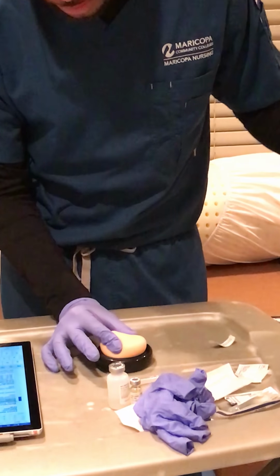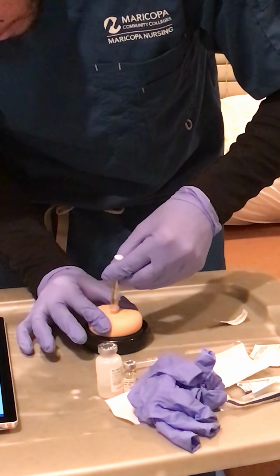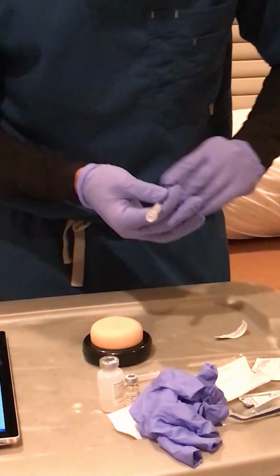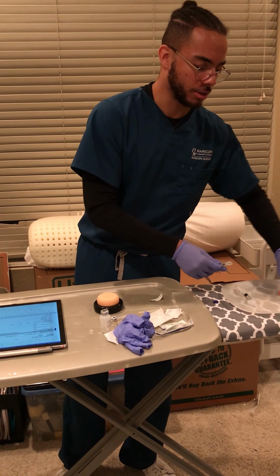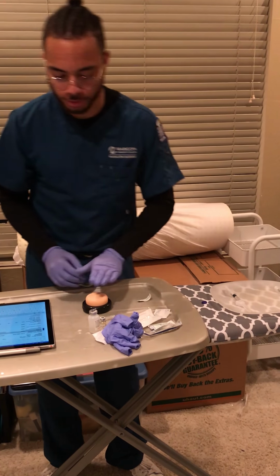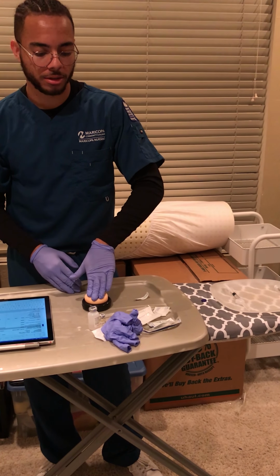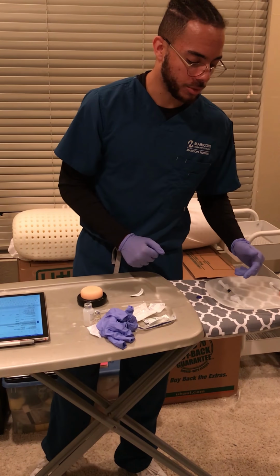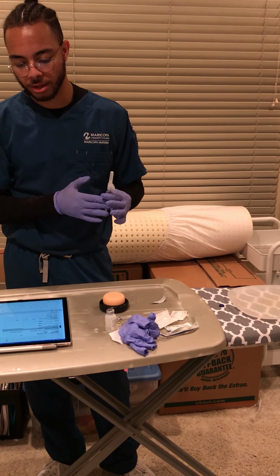Then I'm just going to pinch the skin and then inject the medication. And then instantly put it into the sharps, but I don't have a sharps container, so I'm just going to recap it over here. Perfect. And then apply some gauze. If I had any gauze on me, just right there. Perfect.